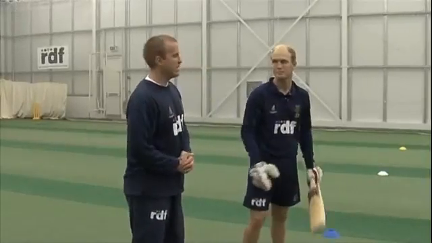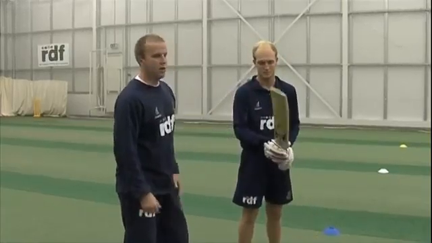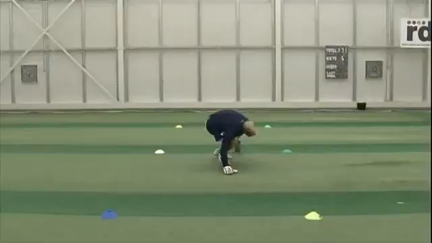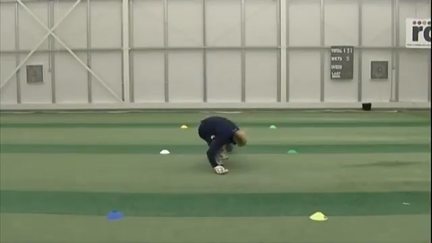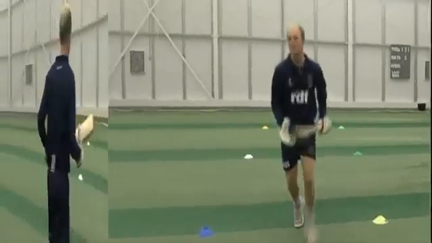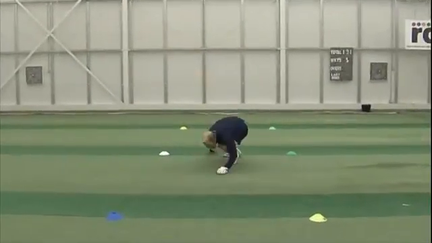So now we're ready to work. The next progression is we've got the bat involved and we've got him wearing gloves. He's going to go over the same distance, but we're going to adjust the drill a little bit for a couple of reasons. One, to increase the speed to make it more difficult for him, and to make it more of an advanced skill and closer to the real thing.